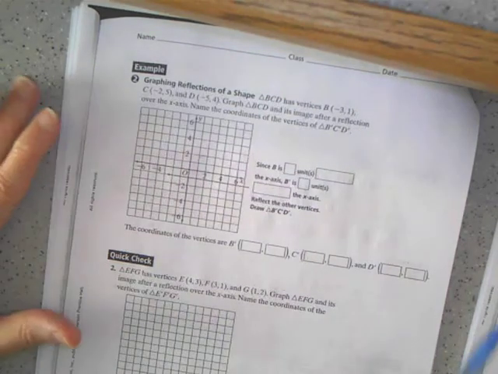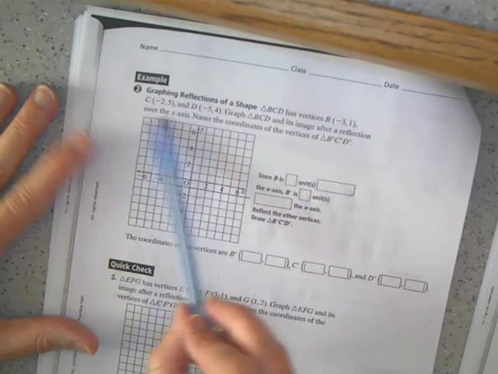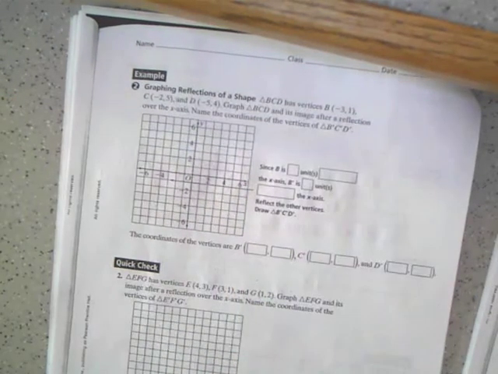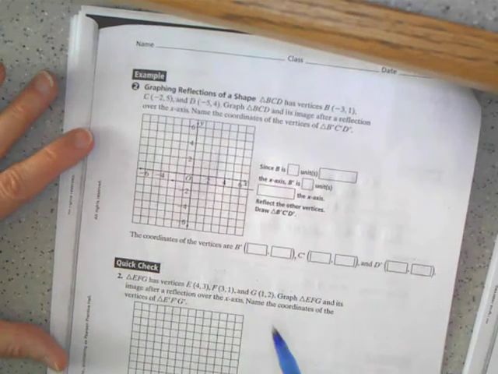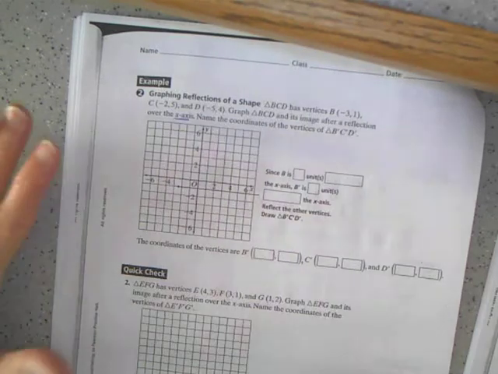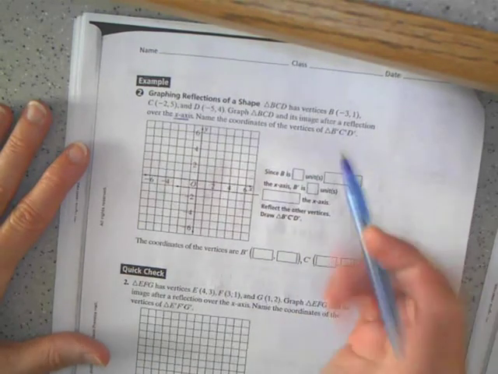Okay, so graphing reflections of a shape. Triangle BCD has vertices B at -3, 1, C at -2, 5, and D at -5, 4. Graph triangle BCD and its image after a reflection over the x-axis. Name the coordinates of the vertices of triangle B prime, C prime, D prime. So first of all, let's go ahead and graph our triangle.